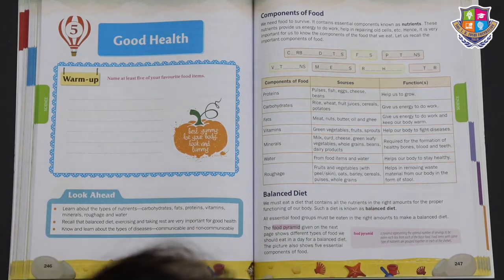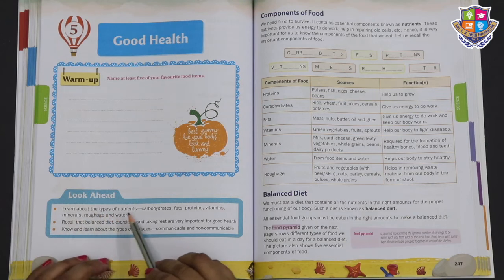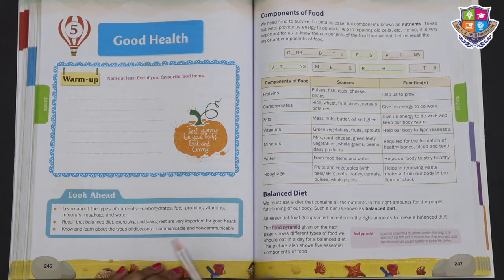Now let's look ahead. What's this lesson about? Learn about the types of nutrients, that is carbohydrates, fats, proteins, vitamins, minerals, roughage and water. Then recall the balanced diet. Exercising and taking rest are very important for good health. Know and learn about the types of diseases, that is the communicable and non-communicable.